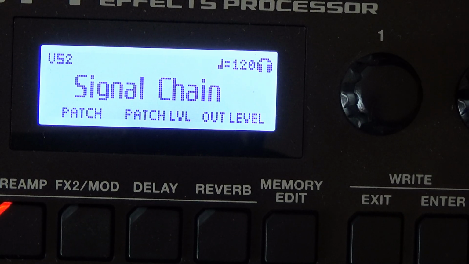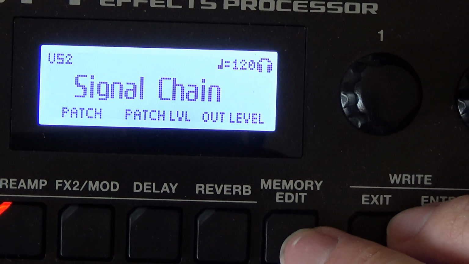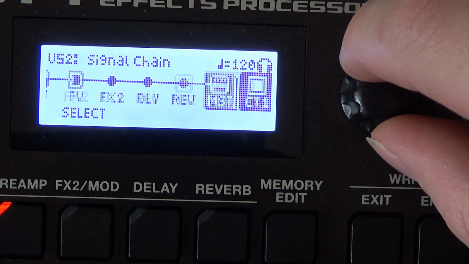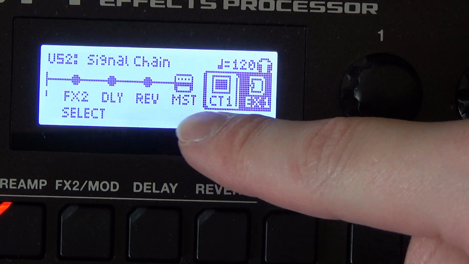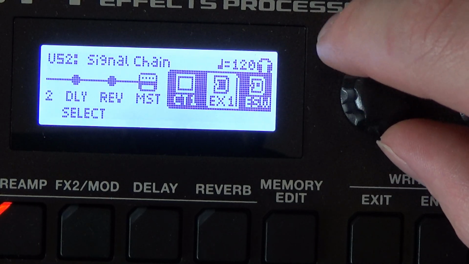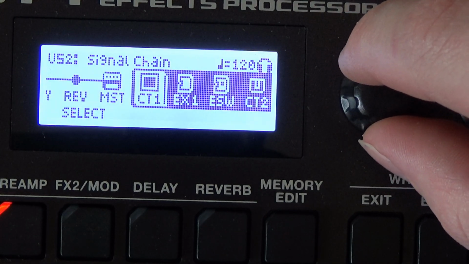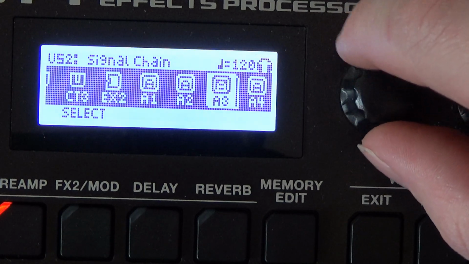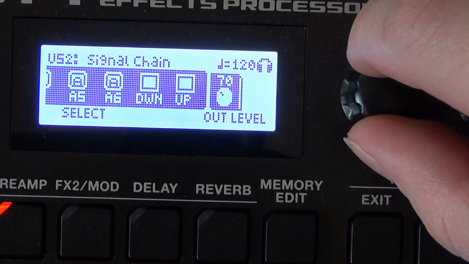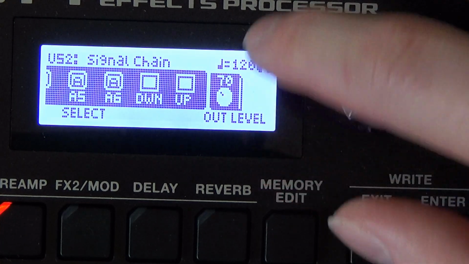Back to the channel. In this part we're going to take a look at the last part of the signal chain here, which comes after the master. And after the master we have all our controls and expression pedals and our different assigns, as well as our up and down switch and the overall output level.